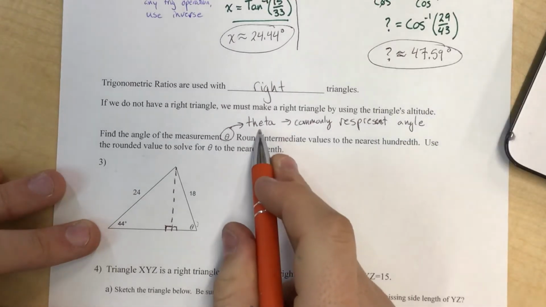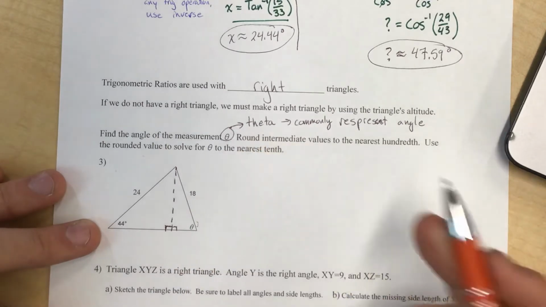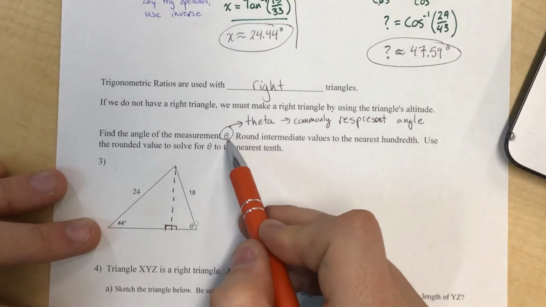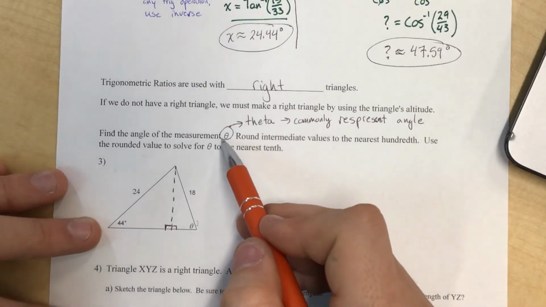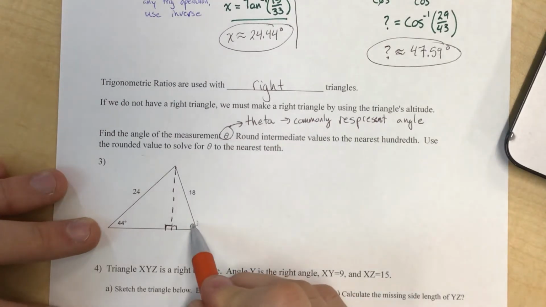So theta is just a Greek letter, like we have the letter X. It's a Greek letter they use for an unknown, and it's commonly used to represent an angle. So we're going to find this angle.